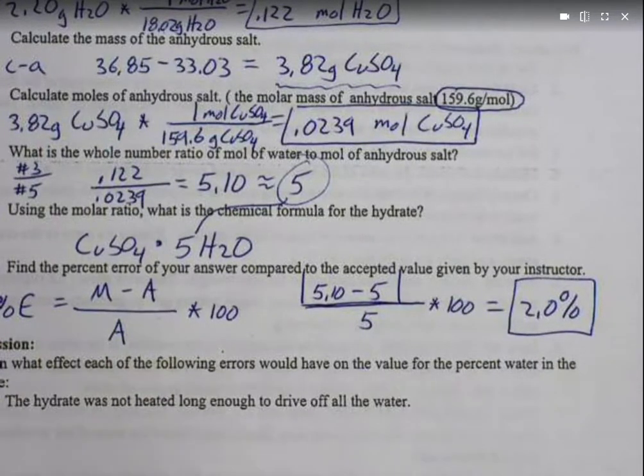Yay for whoever's paper this was. It wasn't my data, it was somebody else's. So if you got less than 5% error, that's awesome. If it's less than 10% error, that's really good. And then the other ones, not so much.